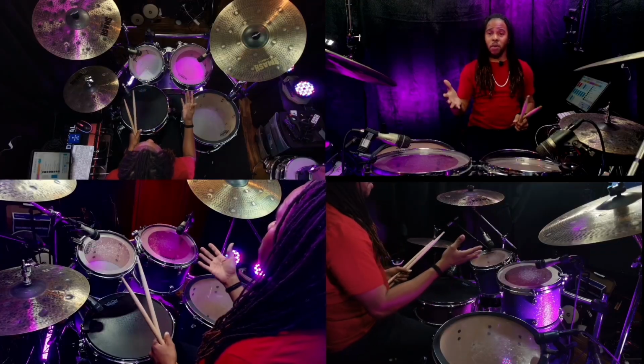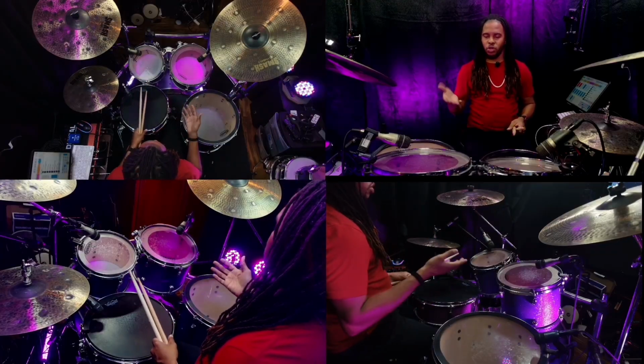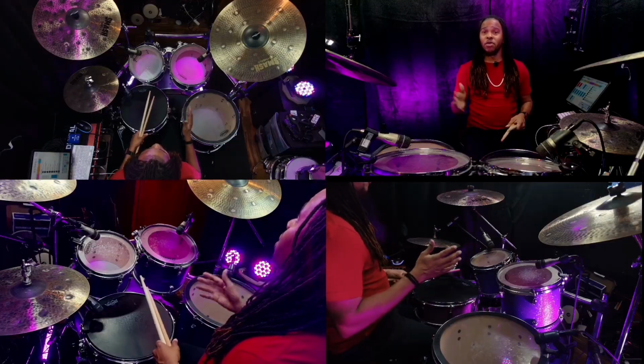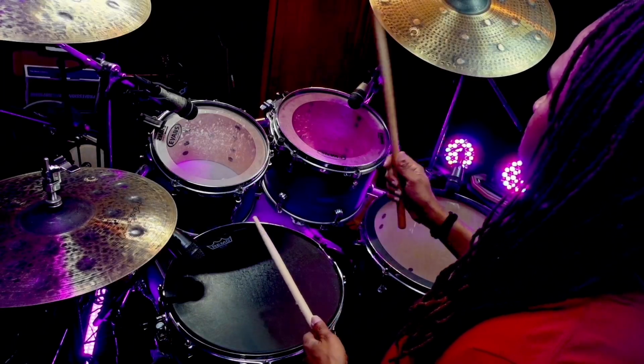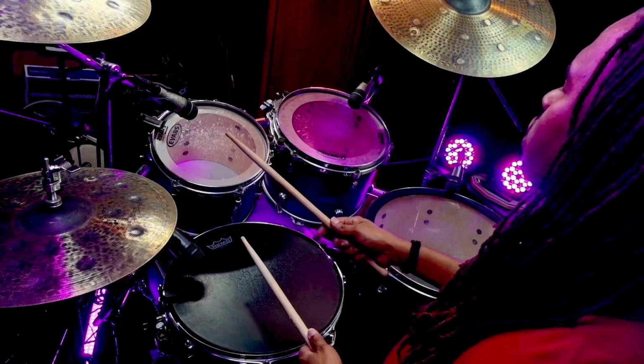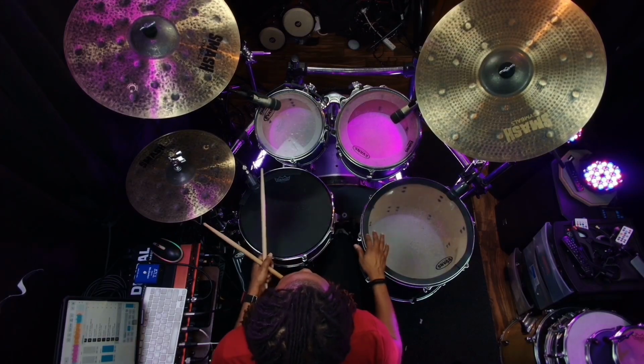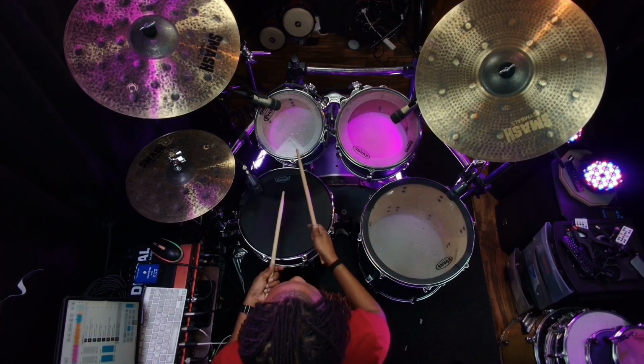Right? Really simple, and it really gets you used to playing this, and it already makes you sound more complicated than it actually is. And then what did I do? I did one hand, and then the second time I went double on each hand. Right? I just pushed the tempo a little bit faster.